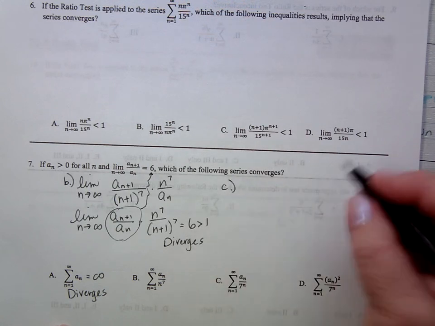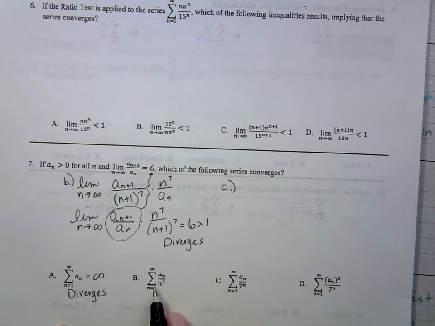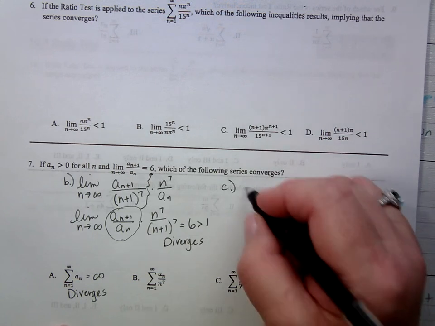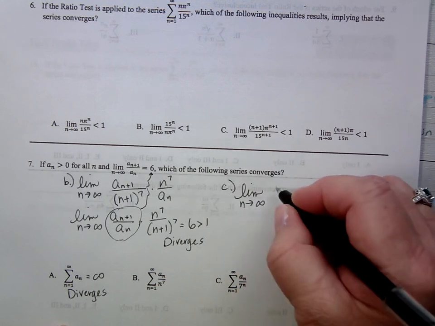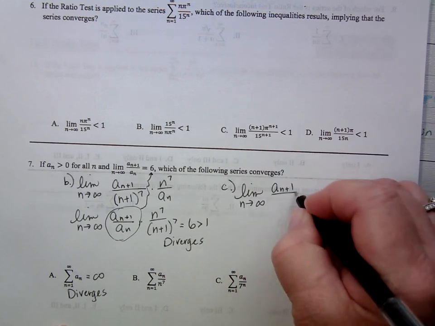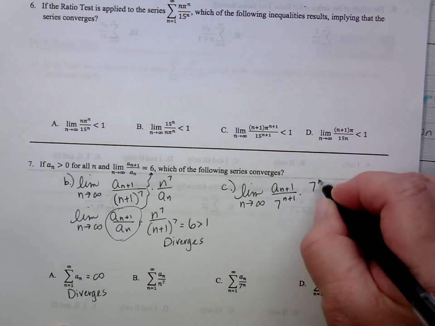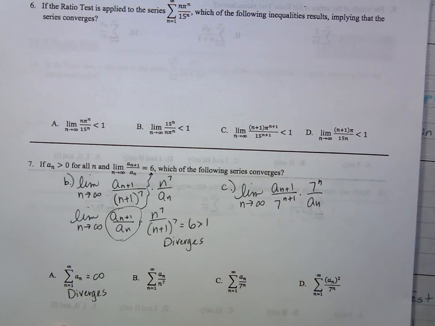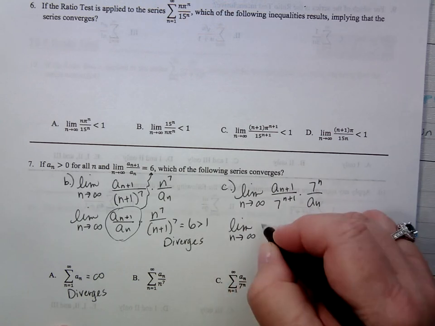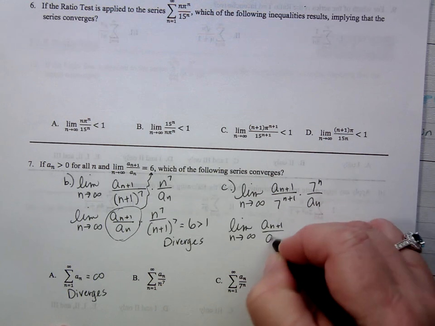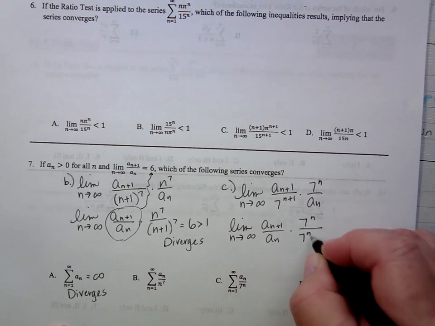Let's do the same thing. It's a sub n, but now it's 7 to the n rather than n to the 7th. So let's see what that looks like in my ratio test. I get a sub n plus 1 over 7 to the n plus 1 times 7 to the n over a sub n. I'm going to rearrange things. I have a sub n plus 1 over a sub n, I have a 7 to the n on top, and a 7 to the n and a 7 to the first on the bottom.